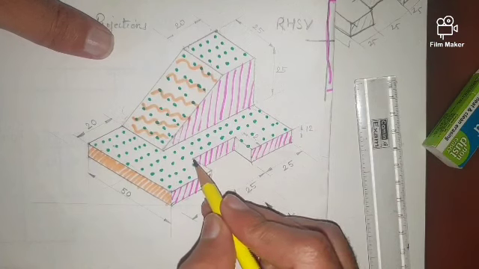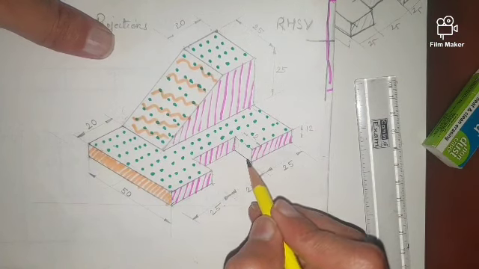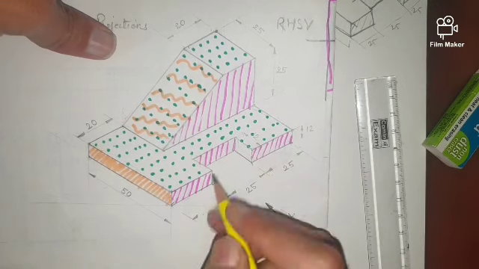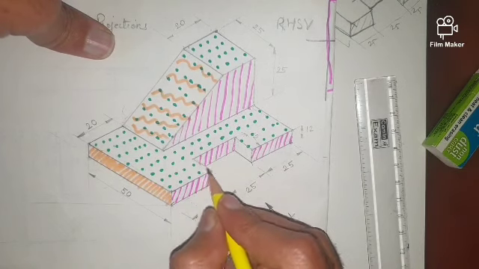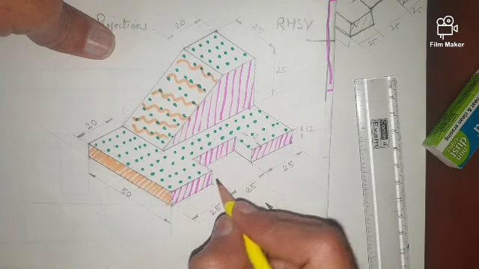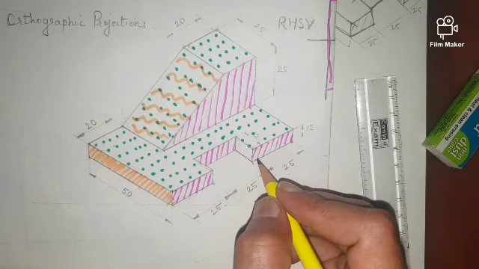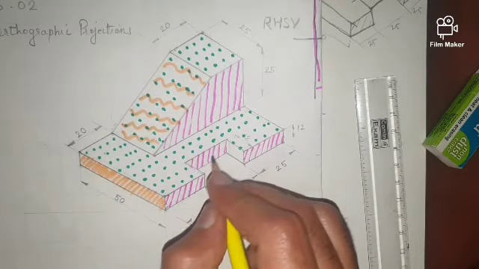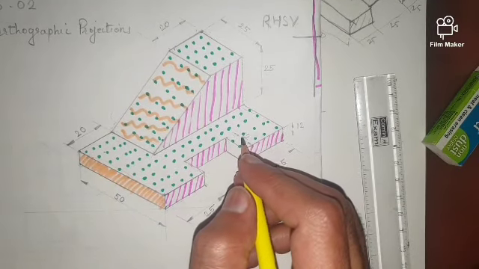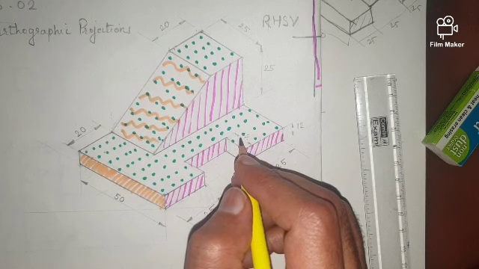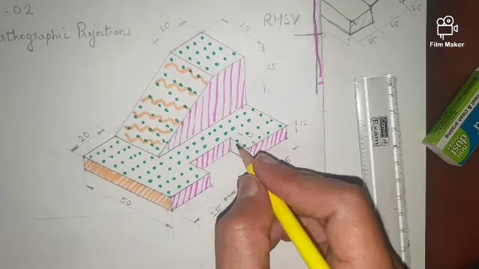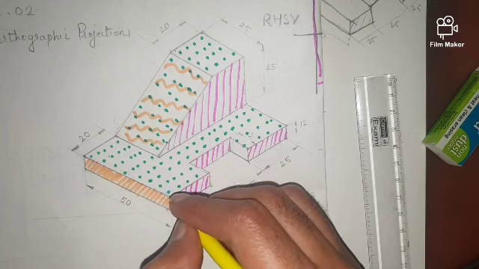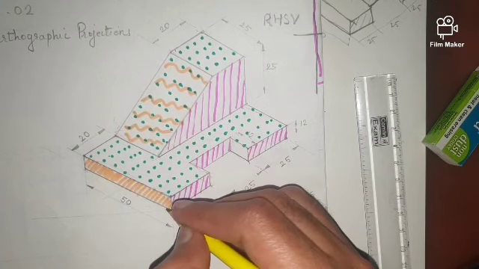Can we see this edge right here? This edge is not visible, right? These four edges, the bottom one here, 2, 3 and 4, are not visible. Since these edges are hidden, the hidden edges are drawn using dashed lines. So these lines are parallel to this line, and these two lines are parallel to this line.